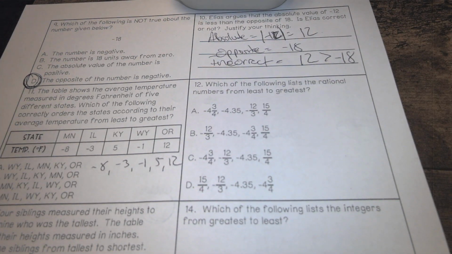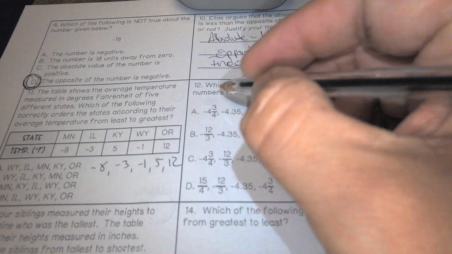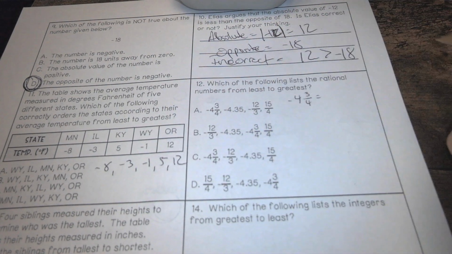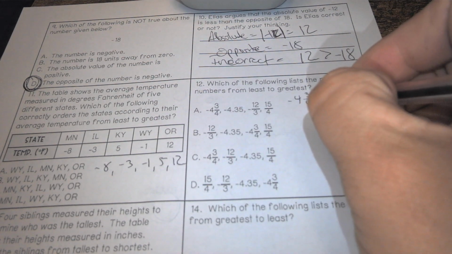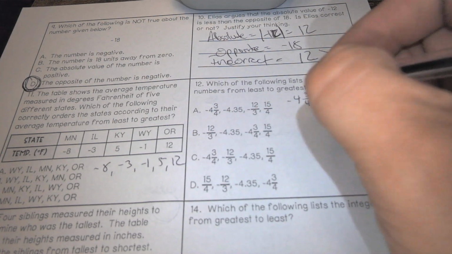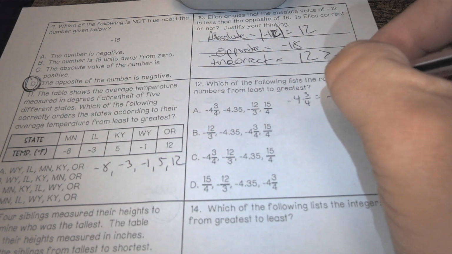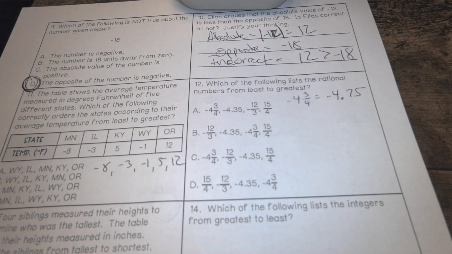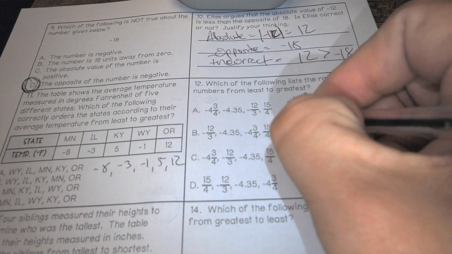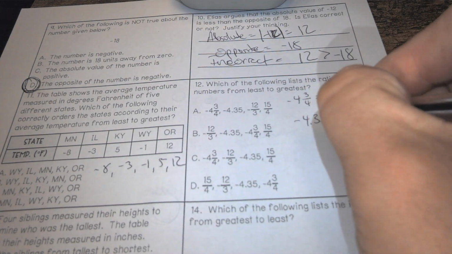Number 12, which of the following lists the rational numbers from least to greatest? I would change all these to decimals. So I'm going to change negative 4 3/4 to a decimal. Well, the negative 4 goes in front. The 3/4: I know 4 goes into 100 25 times, so this would be 75. 4 and 75 hundredths. Negative 4.35 is already a decimal, so you don't even have to mess with it.